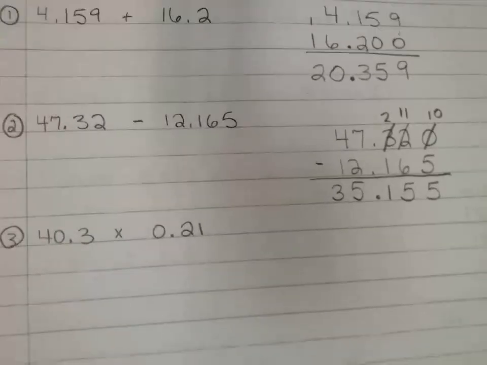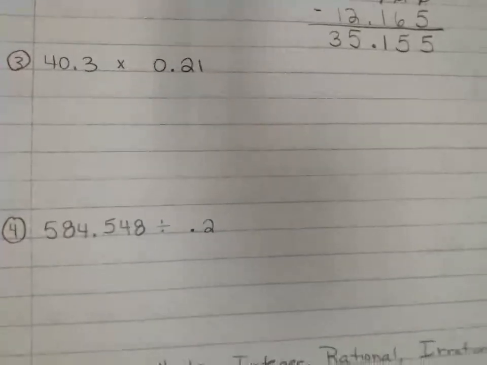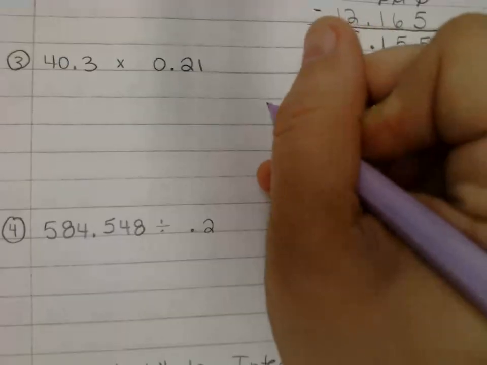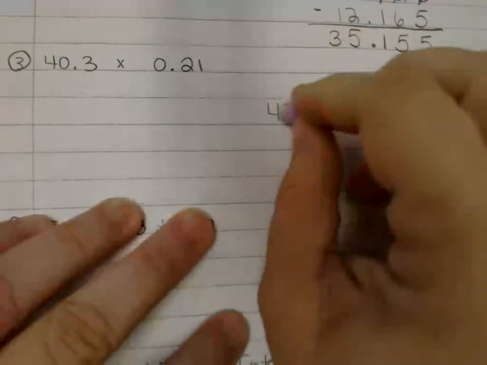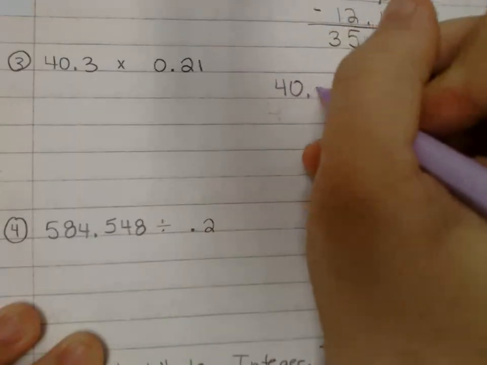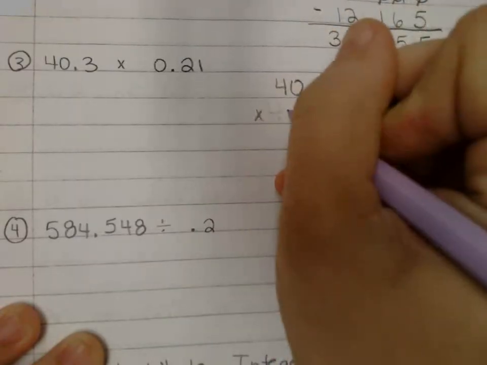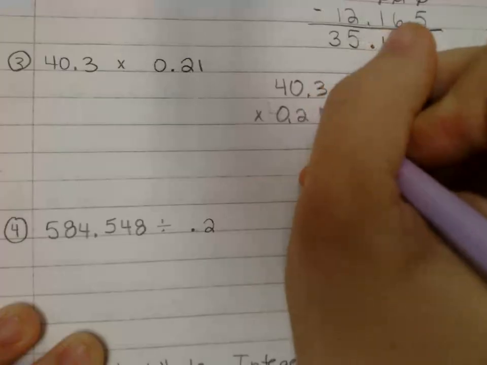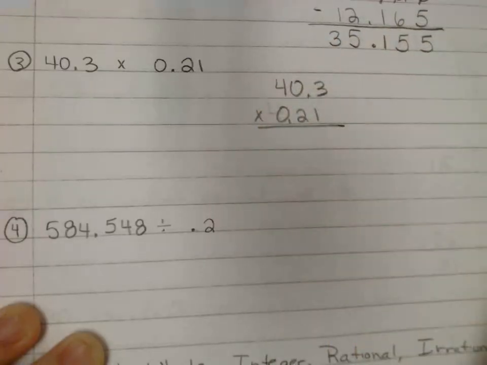Next, we're going to multiply decimals. So I have 40.3 times 0.21. Does it matter if I line up my decimals when I'm multiplying? No, it does not matter.